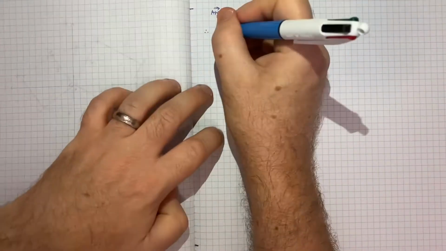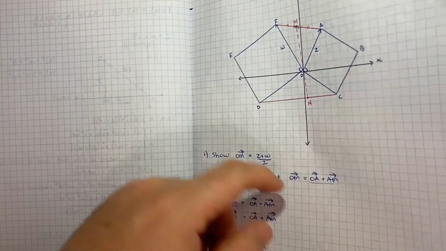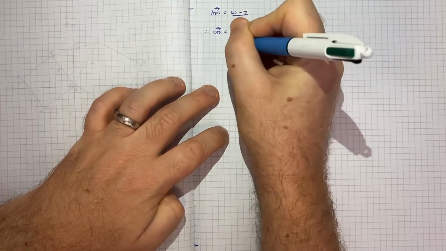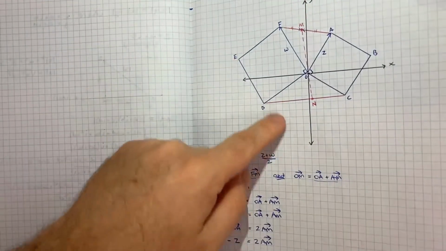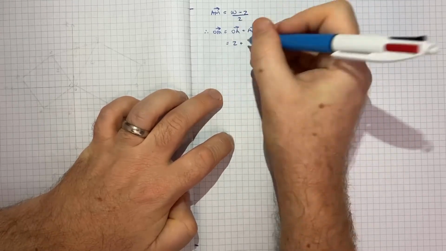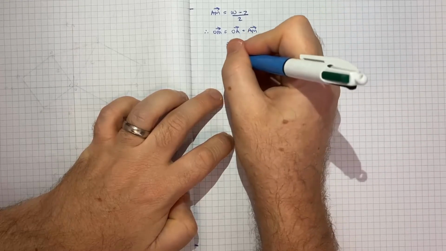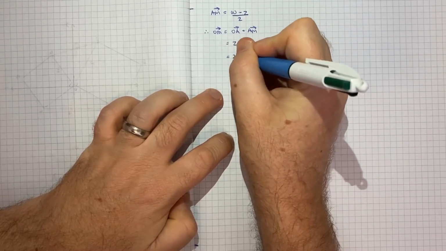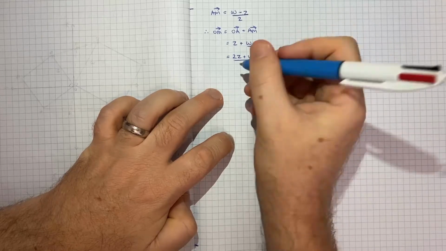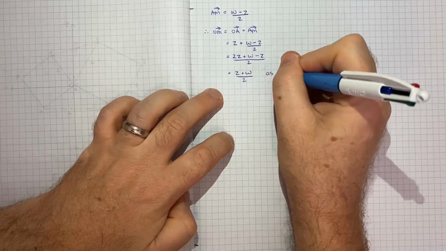So vector OM equals vector OA plus vector AM, which equals Z plus (W minus Z) on 2. I can just bring the 2, and we'll get (2Z plus W minus Z) on 2. 2Z minus Z is 1Z, so we get (Z plus W) on 2 as required.